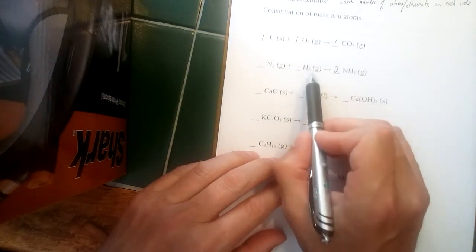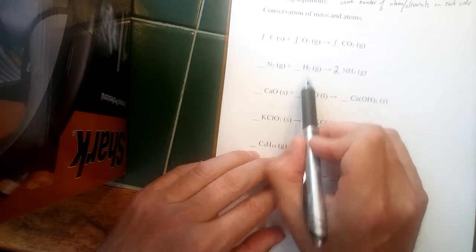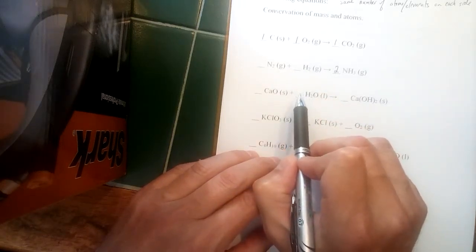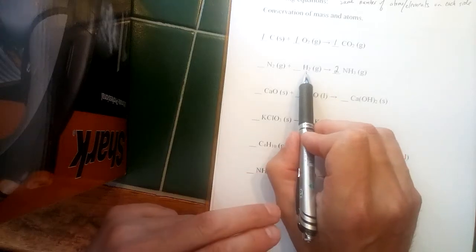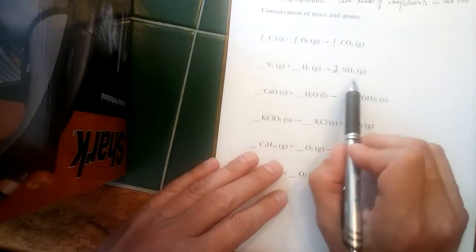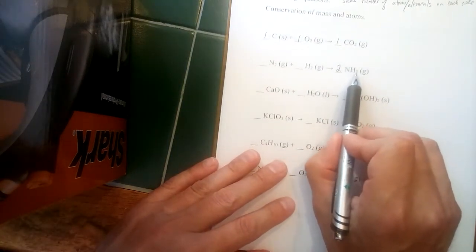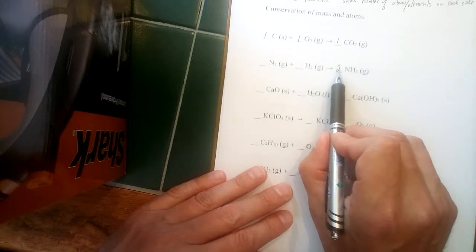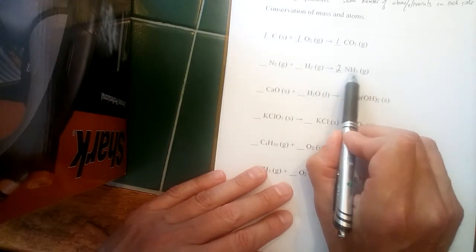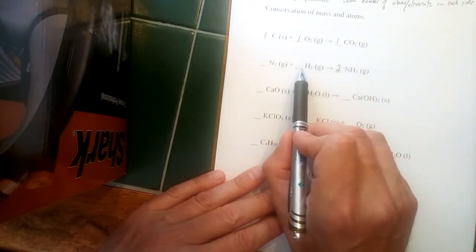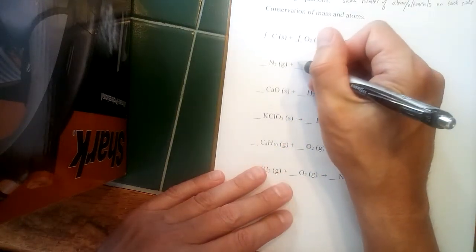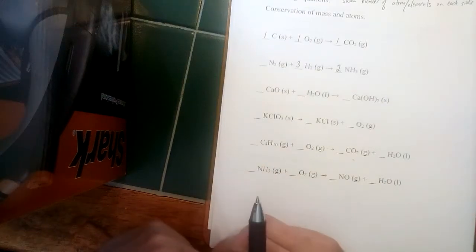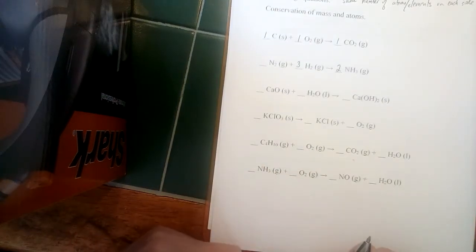Looking here at hydrogen, I've got the diatomic hydrogen molecule on the reactant side, so that means 2 hydrogen atoms on the left, or reactant side. Now there's 3 in each ammonia, but I already decided there would need to be at least 2 ammonias to balance the nitrogen. So 2 times 3, there are 6 hydrogen atoms on the product side. And that means I should have 6 hydrogen atoms on the reactant side. Well, I can get there by putting a 3 in front of the formula for hydrogen.